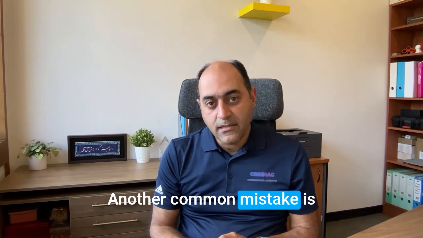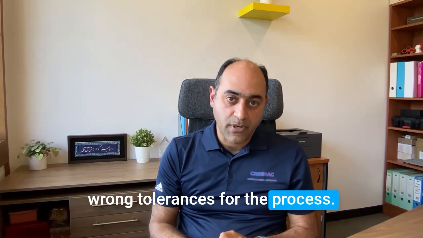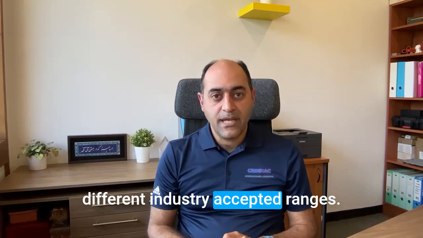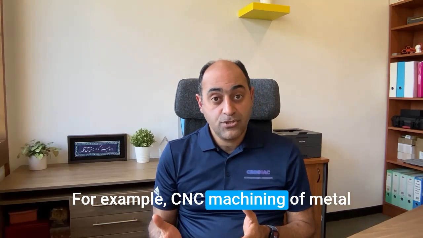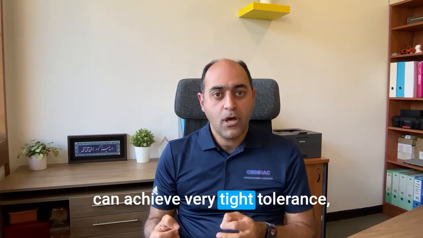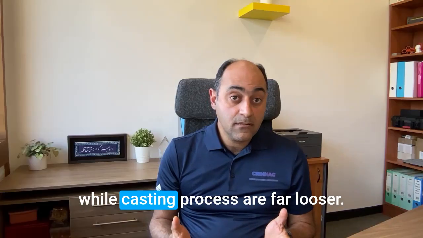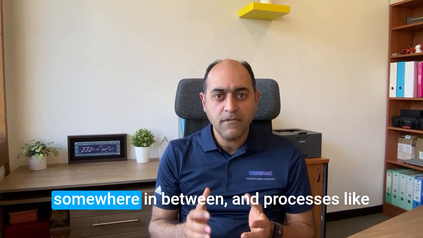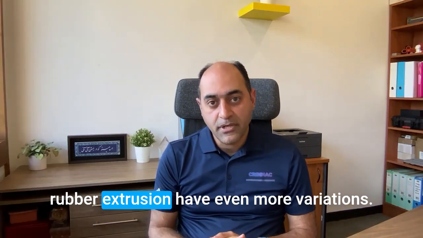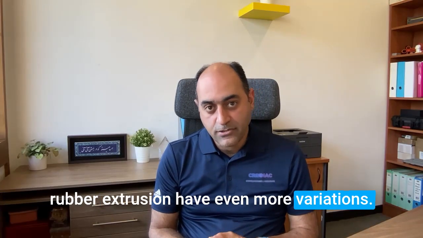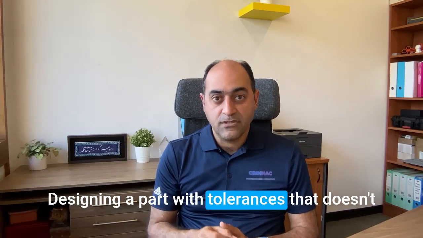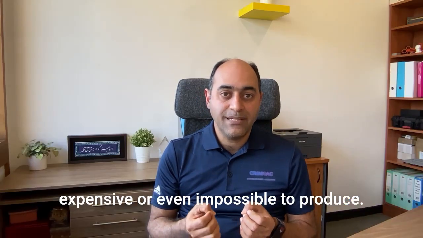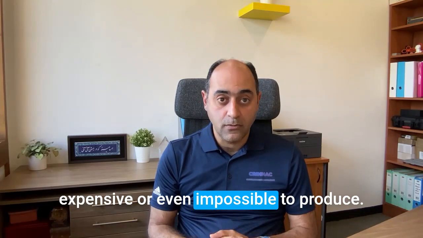Another common mistake is wrong tolerances for the process. Different manufacturing methods have different industry accepted ranges. For example, CNC machining of metal can achieve very tight tolerances, while casting processes are far looser. Injection molding of plastics falls somewhere in between, and processes like rubber extrusion have even more variations. Designing a part with tolerances that don't match the process often makes it unnecessarily expensive or even impossible to produce.